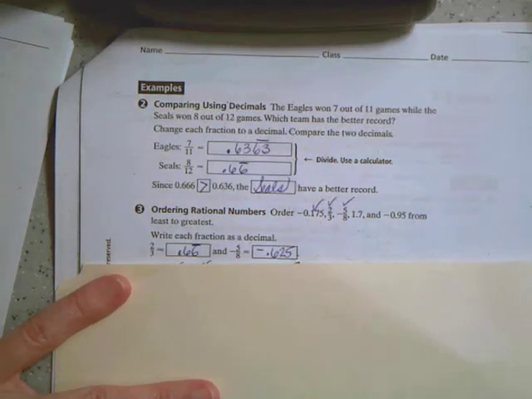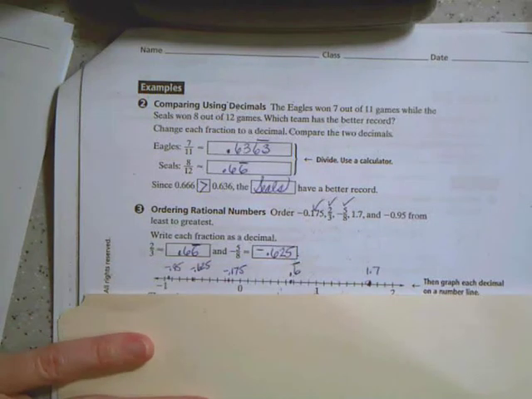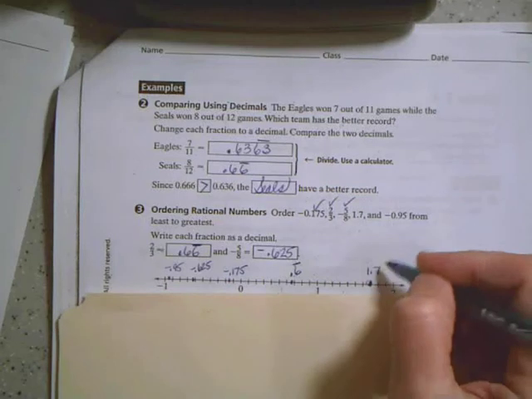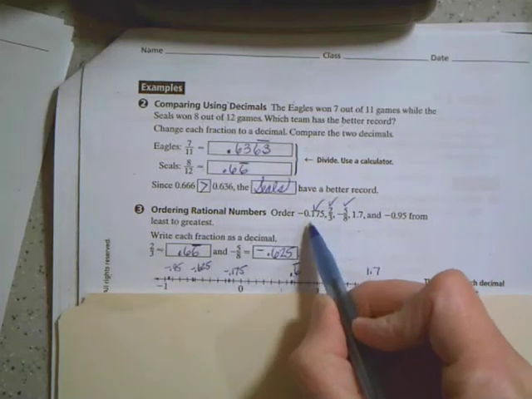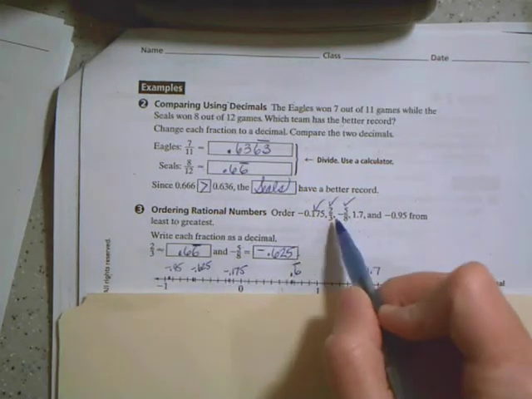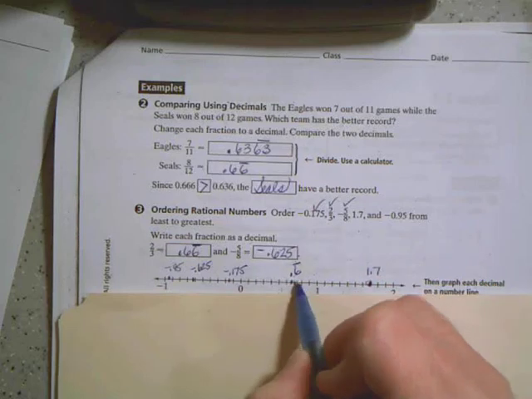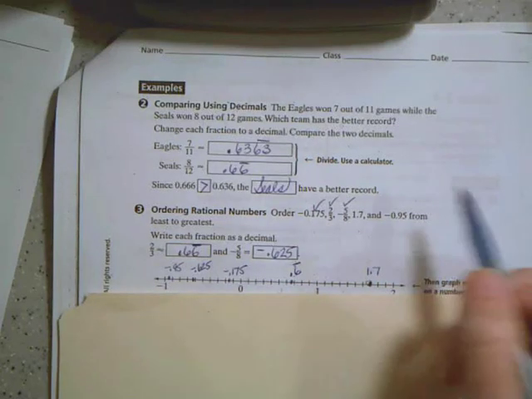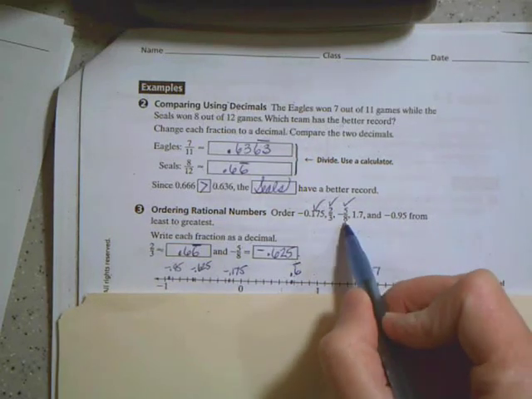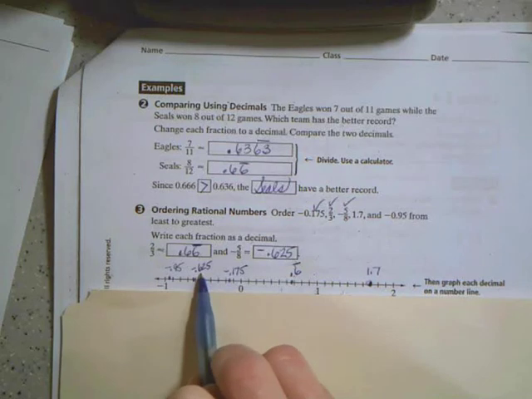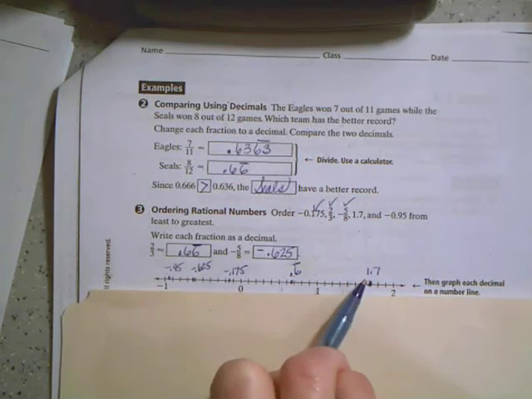And then we'll utilize those and graph them on our number line. Okay, so as I went and graphed these, I checked off what I had graphed. Negative 0.175, 2/3, which is right here. Negative 5/8, which is right here. 1.7 over here.